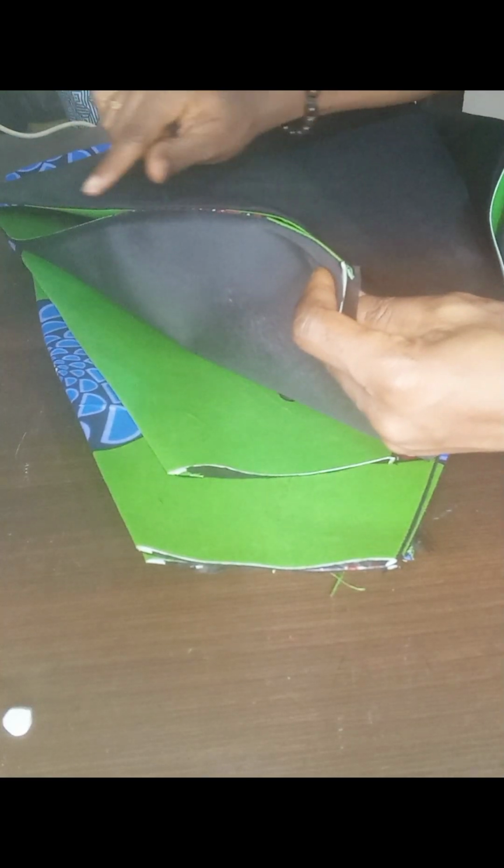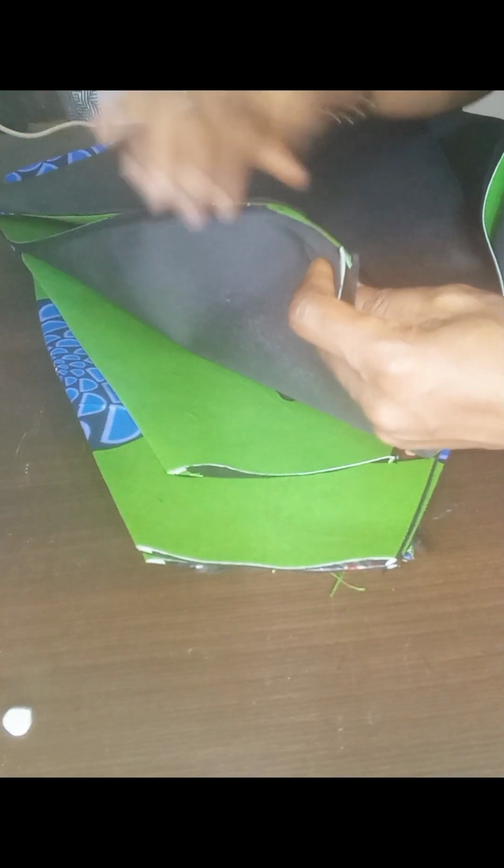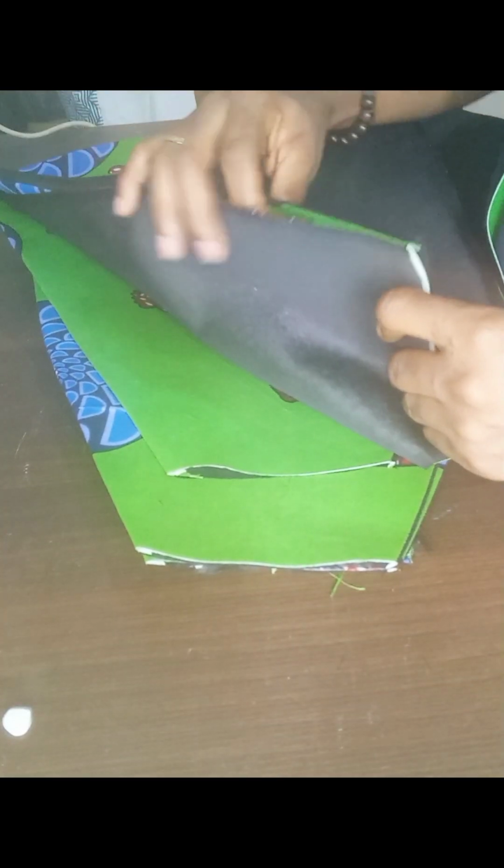So you pick two, front facing front, then use half inch to sew it down. When you're done sewing that side, you open it up again. Use 1/2 inch again to sew the other side. 1/2 inch, remember. So I will do this off camera as well.